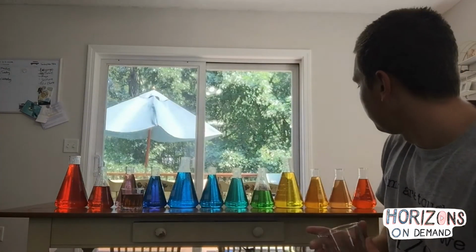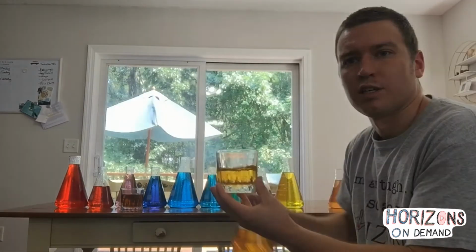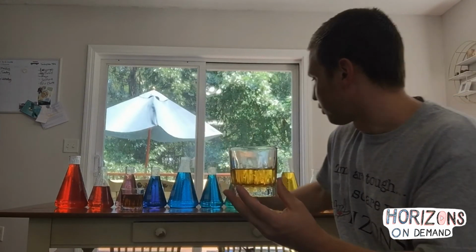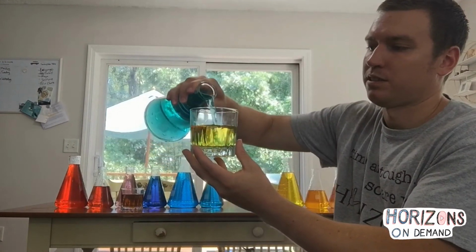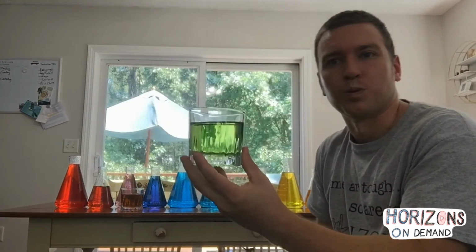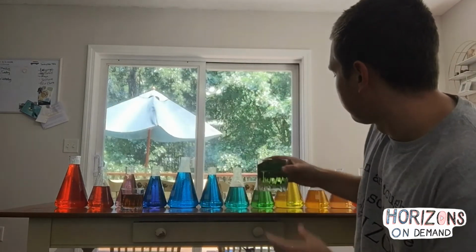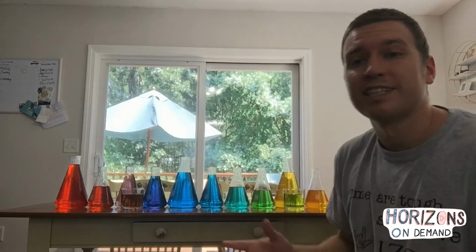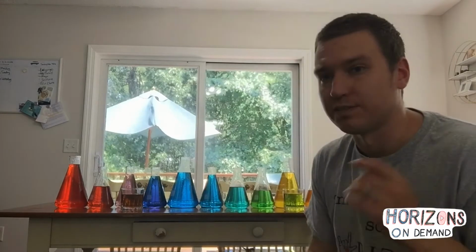Let's do another one. How about we do our orange? And what do you like to mix with the orange? How about our turquoisey color? Let's give it a shot. Ooh, a darker shade of green. Guess that would fall somewhere over here in our color line. If you do this at home, you can keep mixing until you make lots and lots of different colors.